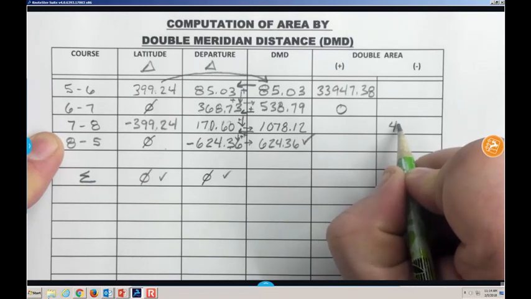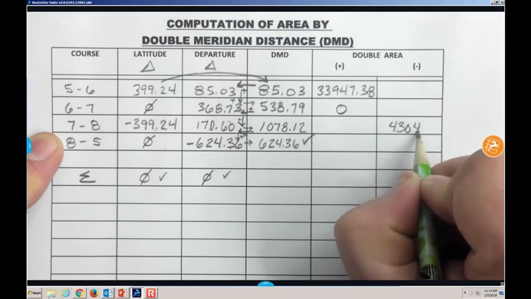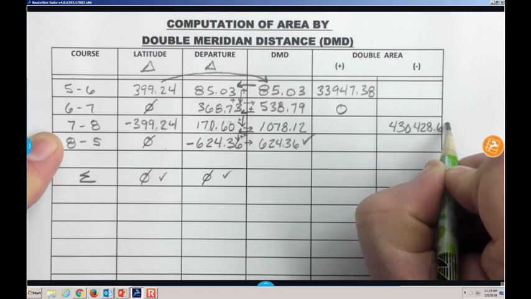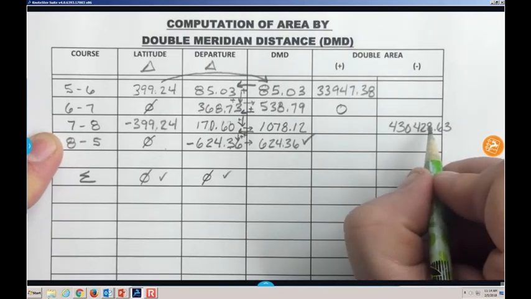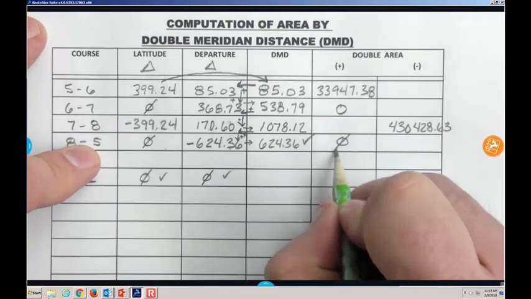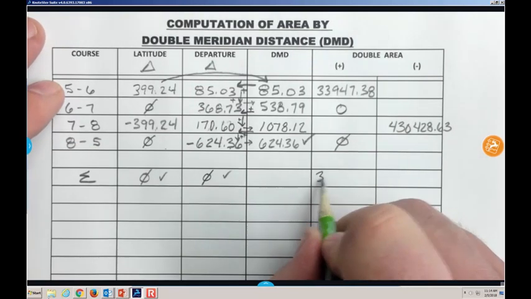428? 428.63. Yep. Okay. And that's a negative, right? Because I'll put it in the negative column because there's a negative here. And then 0 again. Okay. Easy to sum these ones up.